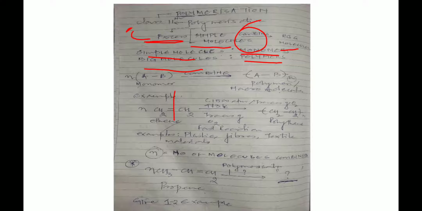This is to understand it in the simplest way. So we have considered here the simple molecules and a bigger molecule. 1, 2, 3 monomers combine to form a polymer. 1, 2, 3 simple molecules combine to form a bigger molecule.